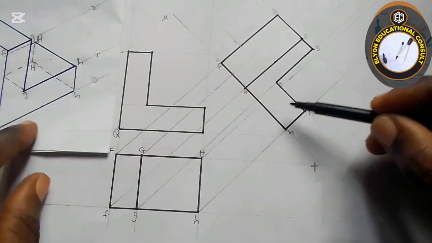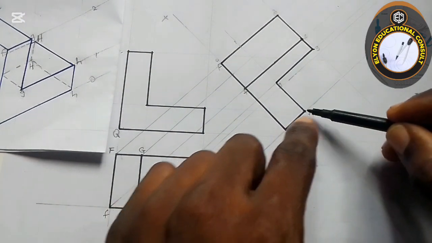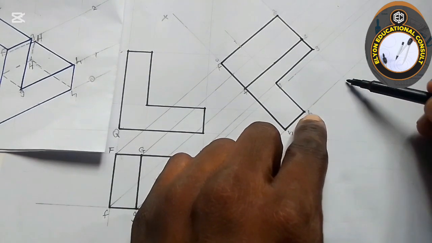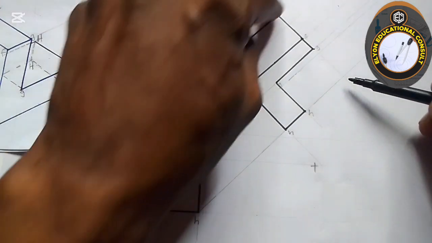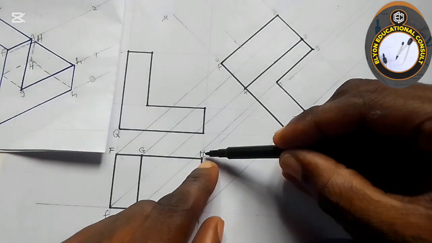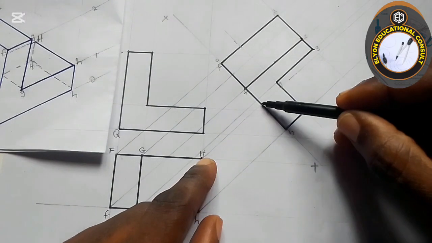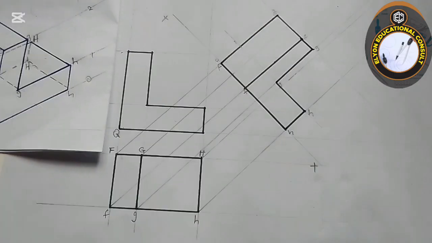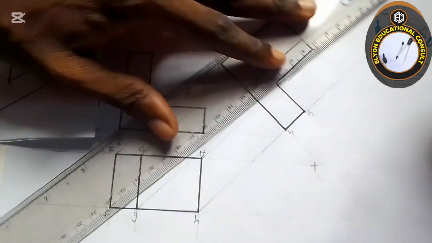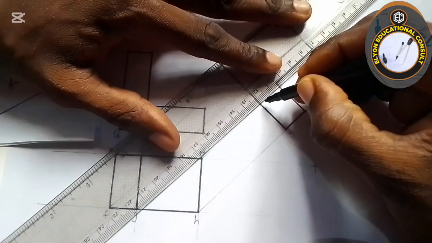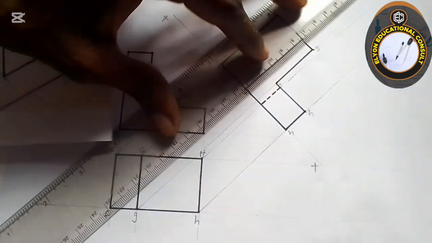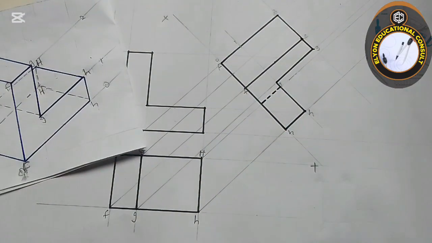Don't forget, this is level 0, level 1, and this side is level 2, like we represented here. So it means now that I'm connecting the H to H, from here to here, the capital H, I'm going to be using broken line to show that we cannot see it. So we have that. Okay, that is sorted out.